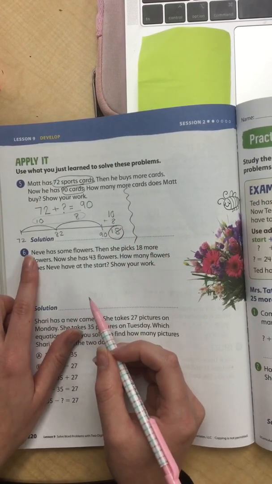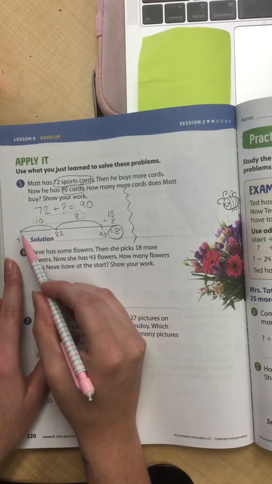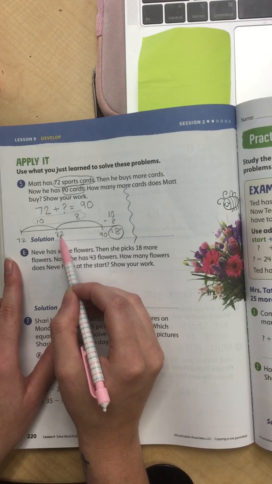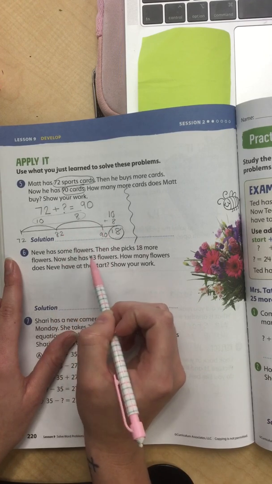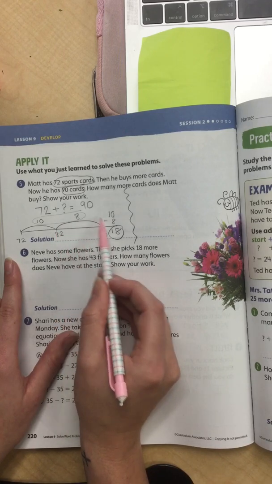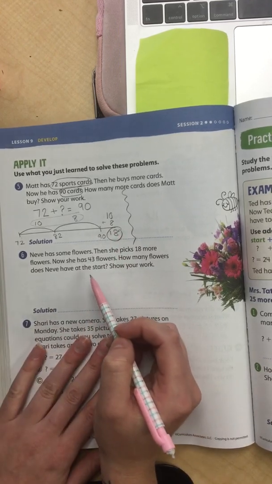So you can solve it this way. All we did is we jumped by 10s first. We can only do one jump of 10. And then we did 82 and we jumped to 90. If you want to make this one smaller and jump to 85 first and then jump to 90, you can do that as well. You're still going to get that same answer.